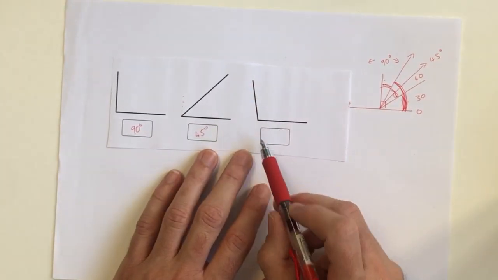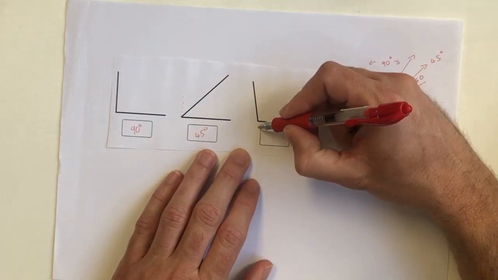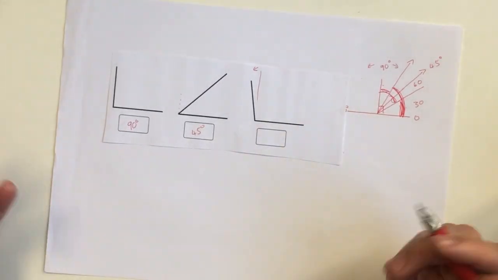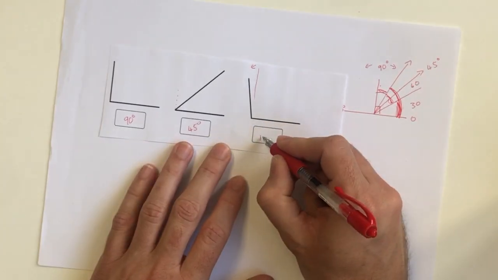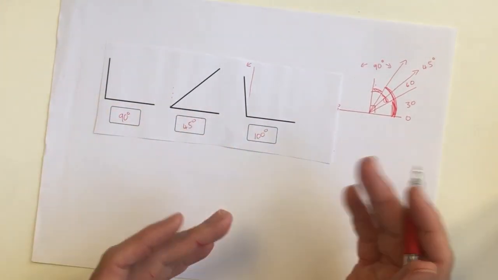And this one, 90 degrees is going to be straight up. So this is a little over the 90 degrees. I'd say it's maybe about 10 degrees over. So my guess here would be this is 100 degrees. So it's just kind of gauging where that line is.